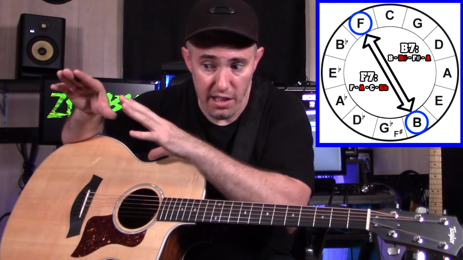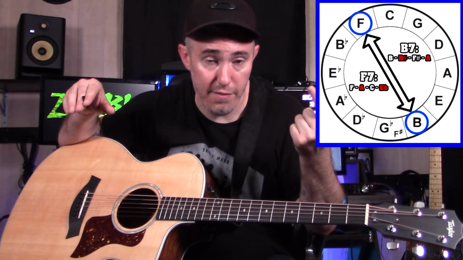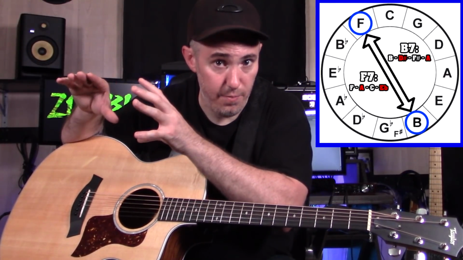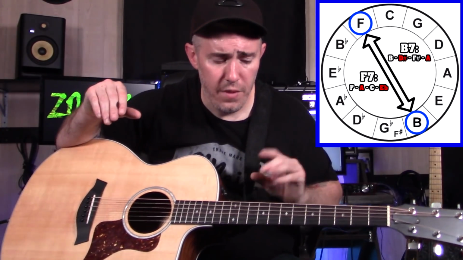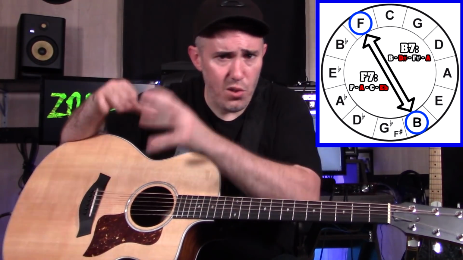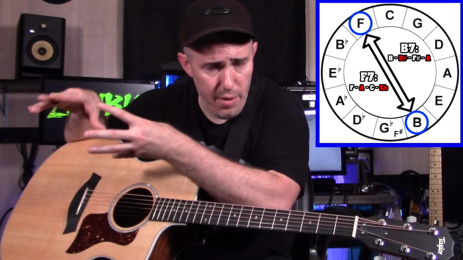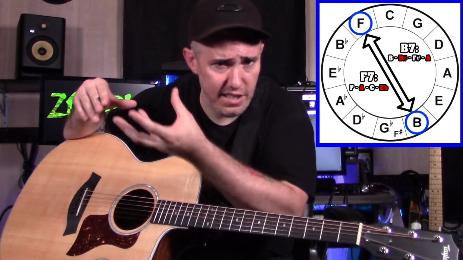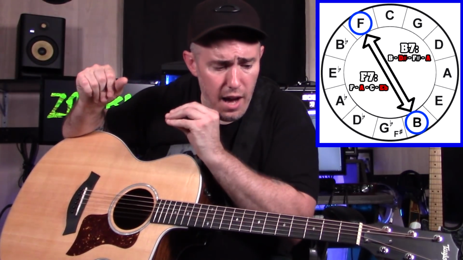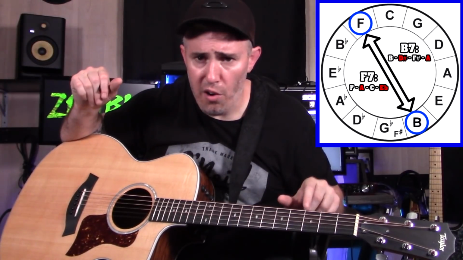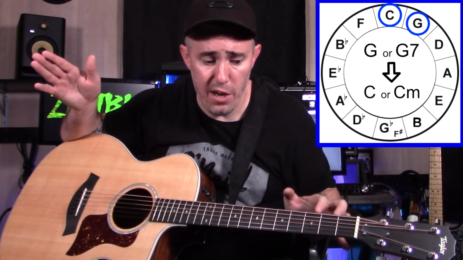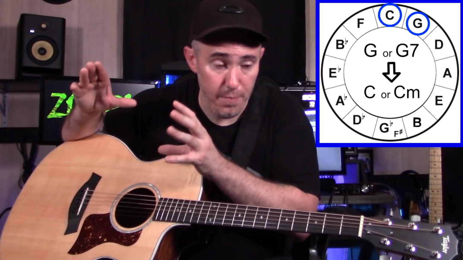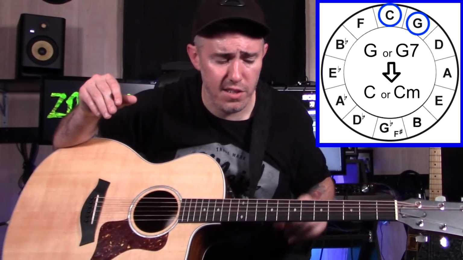So instead of using a B or a B7 to get me back to E, I could use an F or an F7 to get me back to E. And that's exactly what I'm going to do. Once I'm in this new key signature of E major and want to get back to the starting key signature of C major, I'm just going to throw in a G major chord there. G major is the dominant chord in relation to C. G is the fifth of C, as you can see on your circle of fifths.